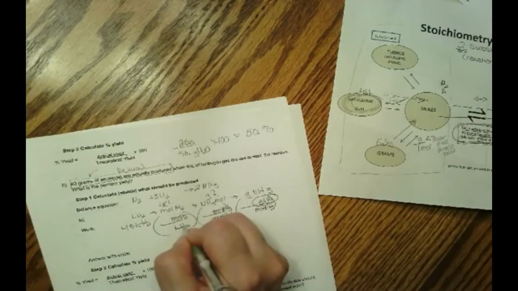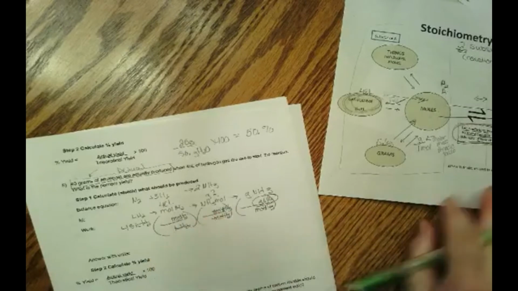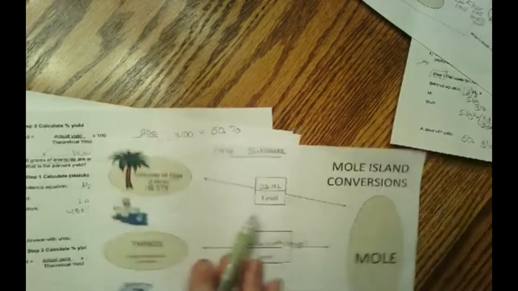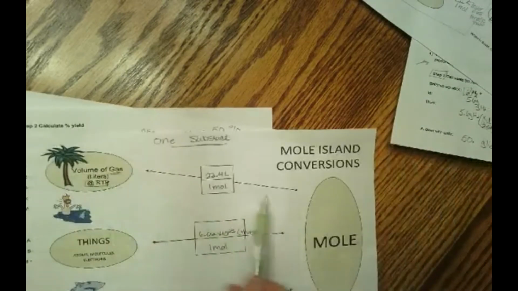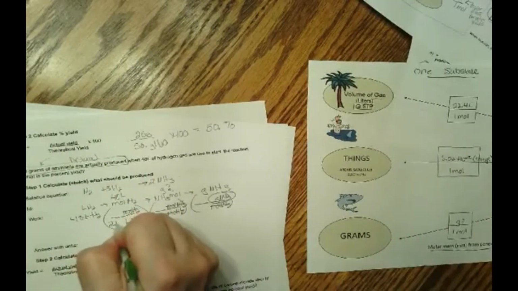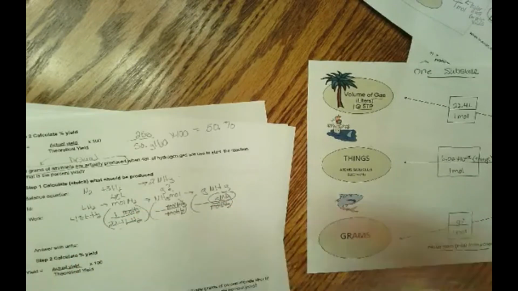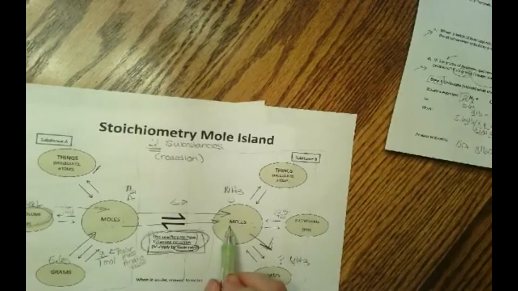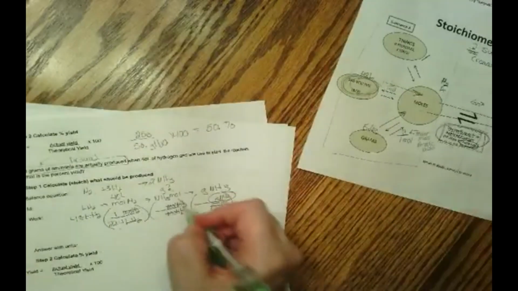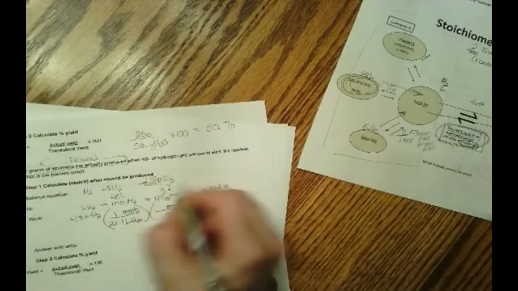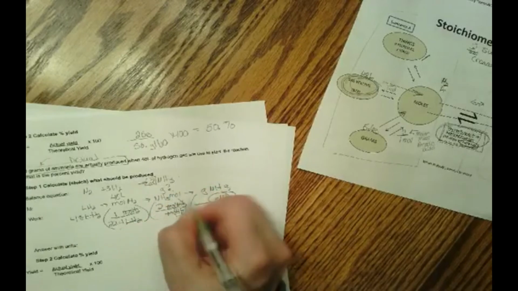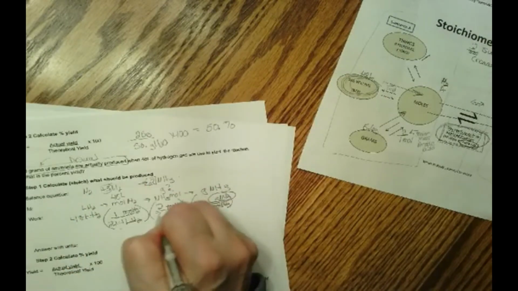So, how many liters per mole is there? That is our single substance. Liters to moles, moles to liters: 22.4 liters for every 1 mole. Now I'm going from moles of one substance to moles of another, and that uses coefficients from the balanced equation when I'm going from moles to moles. Ammonia has a coefficient of 2, and hydrogen has a coefficient of 3.